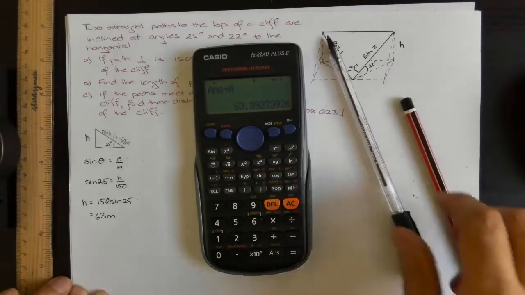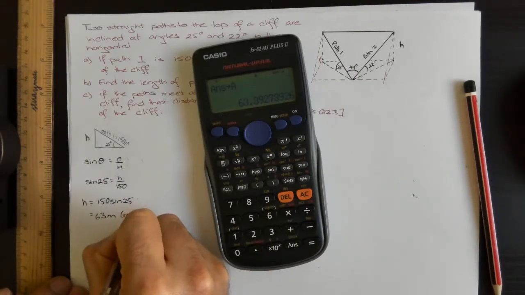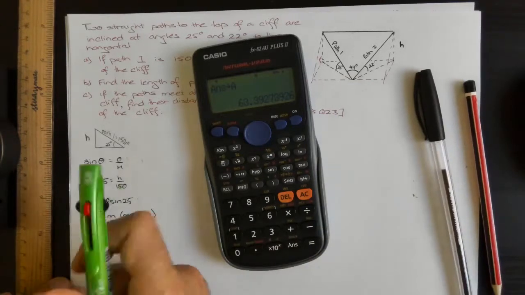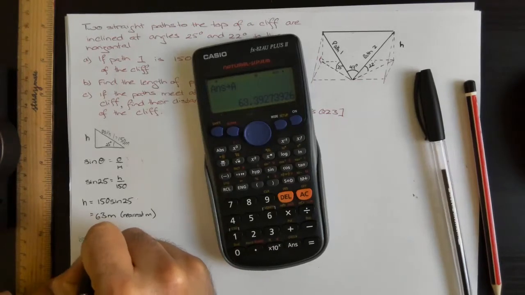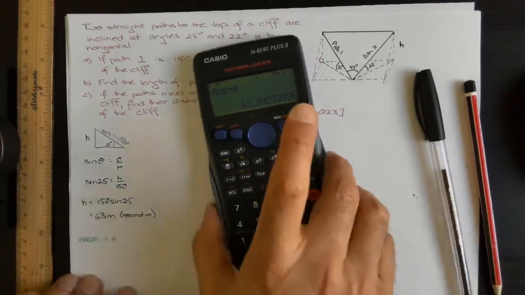So this is to the nearest meter, and I've stored this in A just to keep a note for myself.